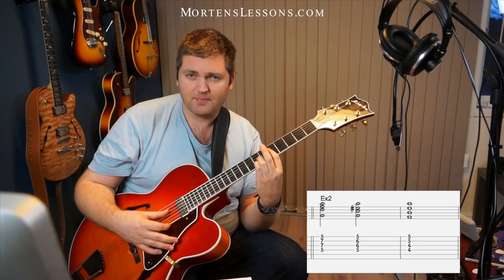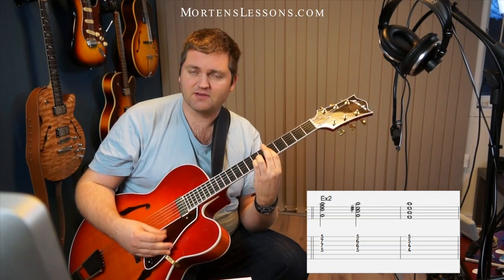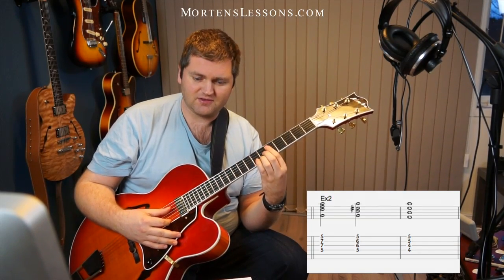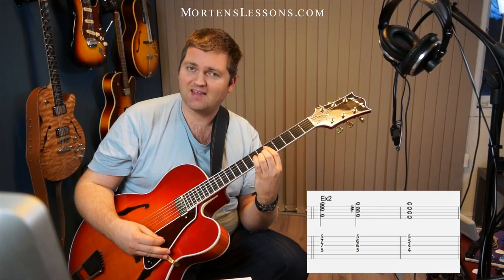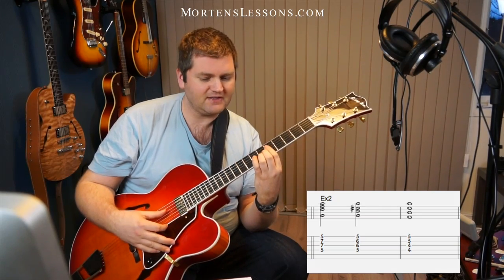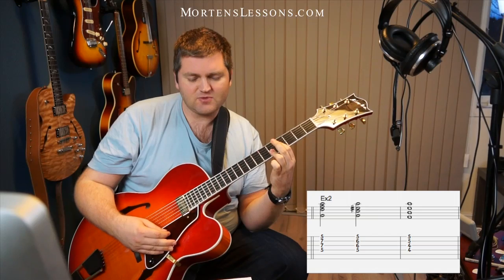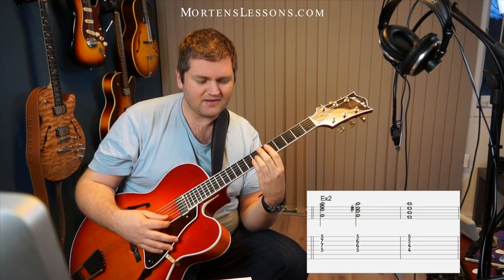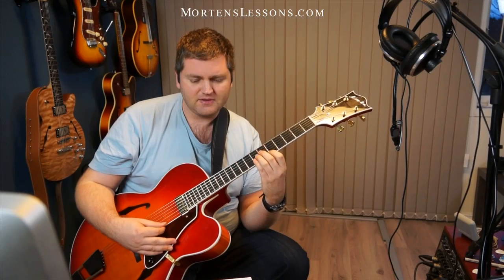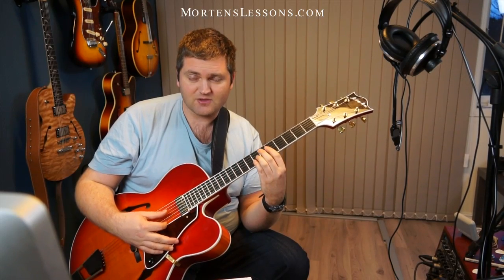Example 2 is E minor 11 to the altered alternative, A altered, or A7 flat 13, to D. So this is the area we're gonna stay in, and I'm gonna keep this A on top on all the voicings that we're gonna do today.